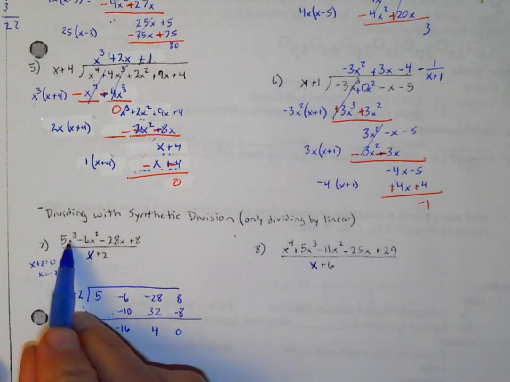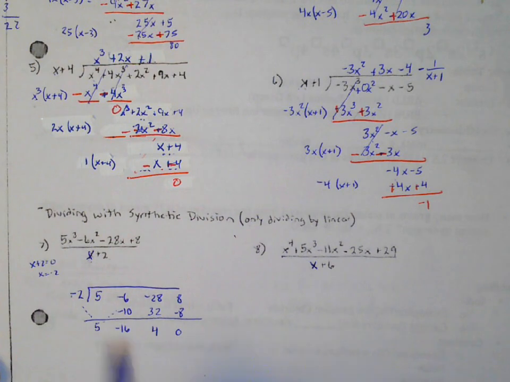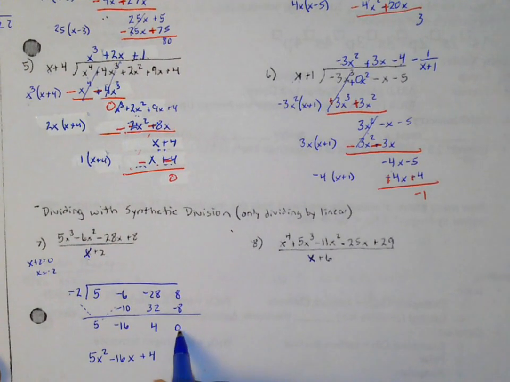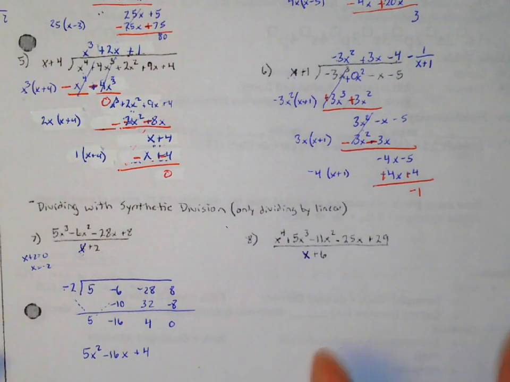So if I take an x to the third divided by an x, I get x squared, right? So that's our first term here. So our answer is going to be 5x squared, and then we just keep going down one. Negative 16x plus 4 and 0 remainder. See, it's easier. Just takes a little bit. You have to get used to it a little bit.